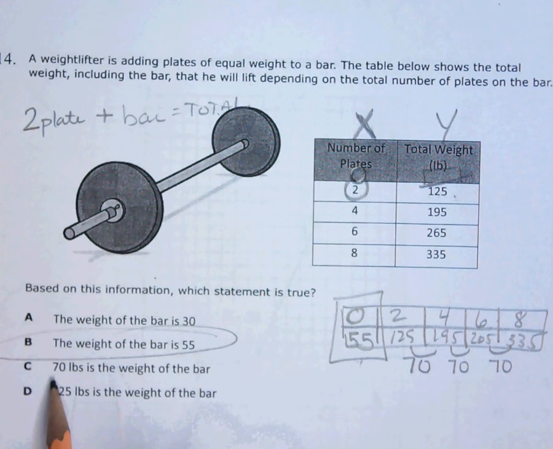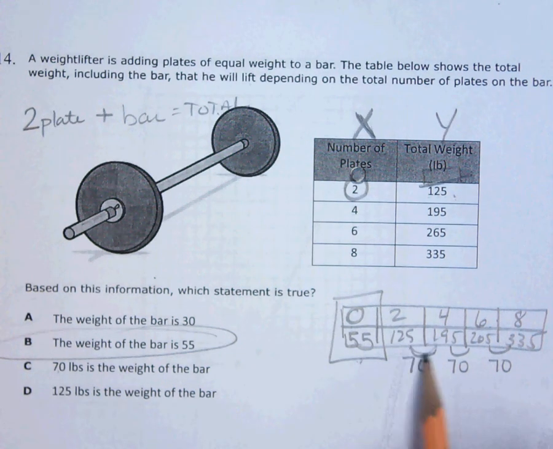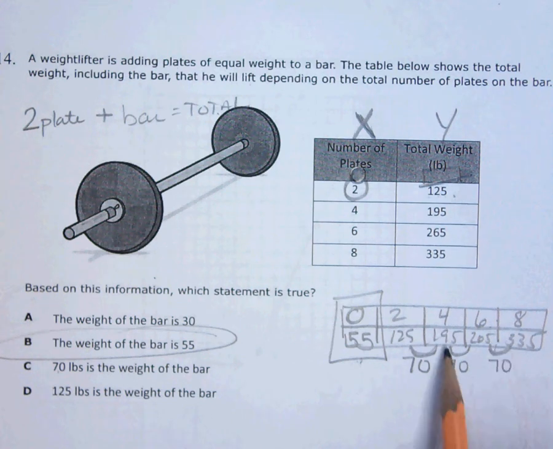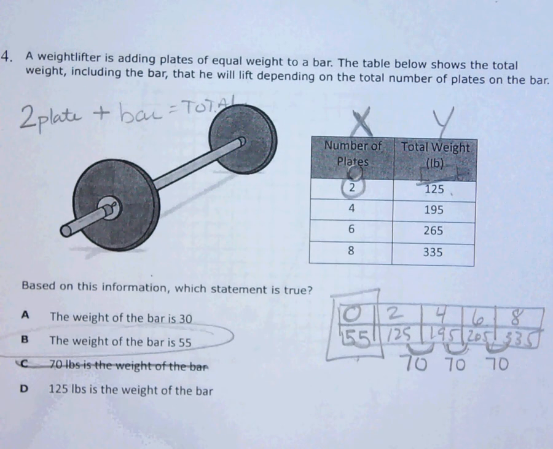Now, would you get it right picking 70? No, that's not the weight of the bar. That's your pattern. Remember? That's your slope. That's how much it's going up by. So no, that's not the weight of the bar. So be careful about that.